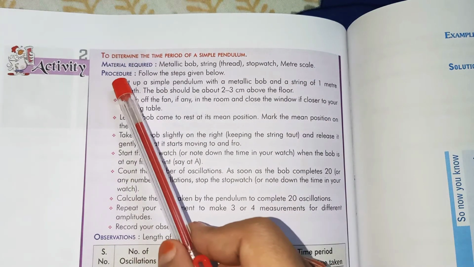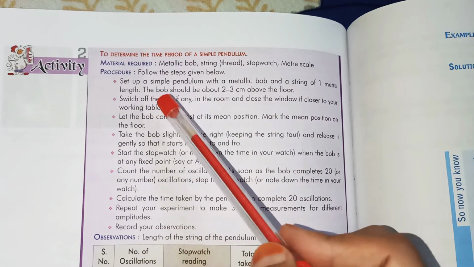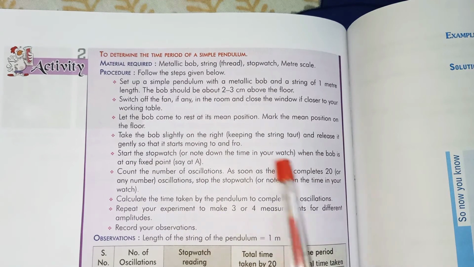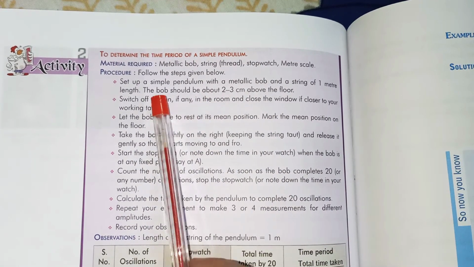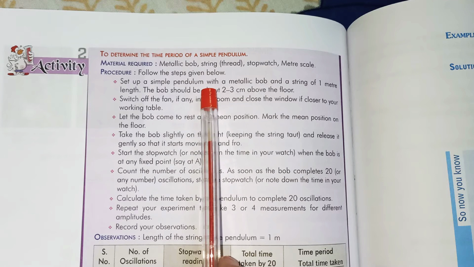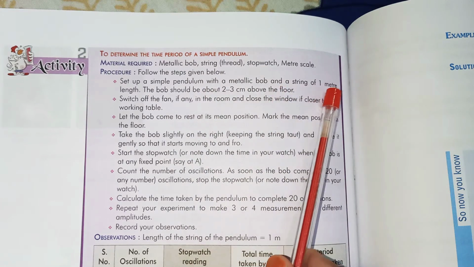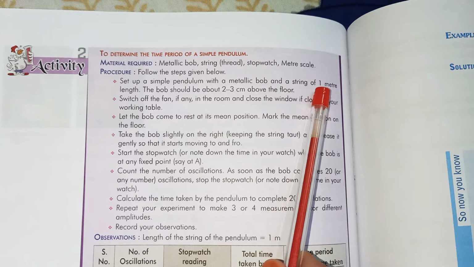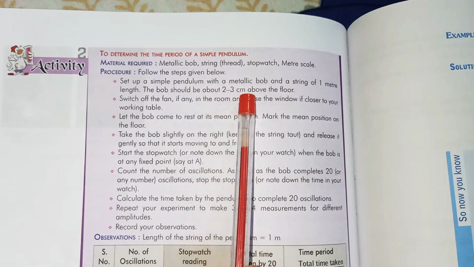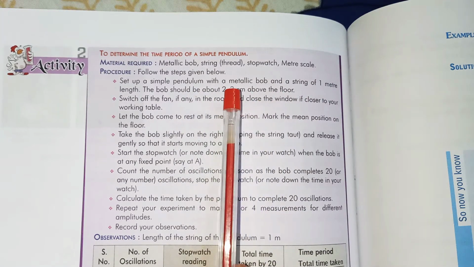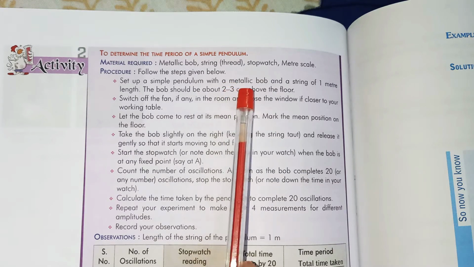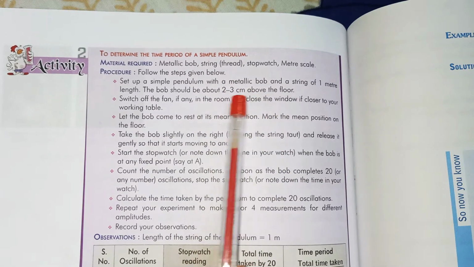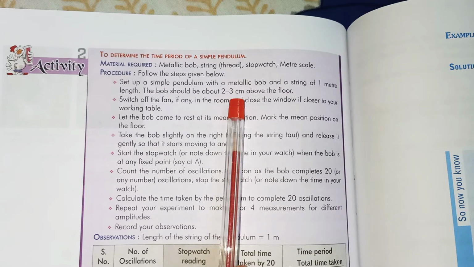Then here the procedures are given. Follow the steps given below. First you have to set up a simple pendulum with a metallic bob and a string of 1 meter length. The string, that means the thread, must be 1 meter long, and the bob should be 2-3 centimeters above the floor. So when you keep the simple pendulum, it must be 2-3 centimeters above the floor.